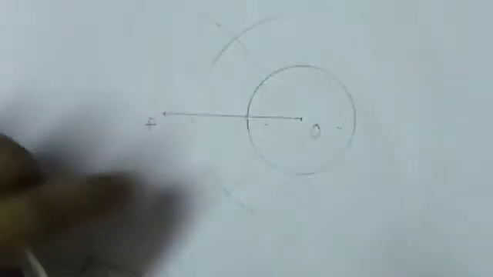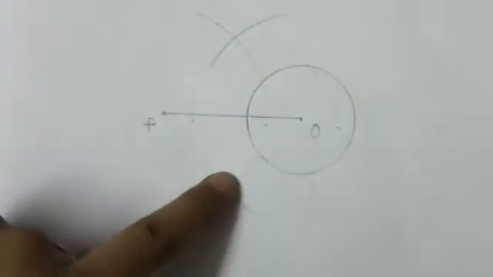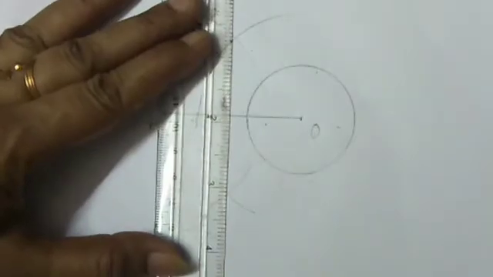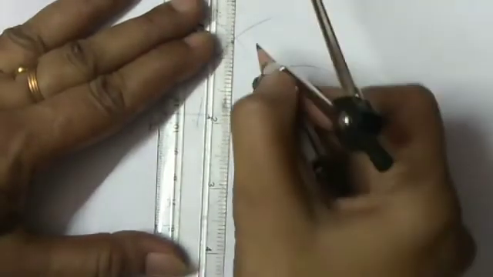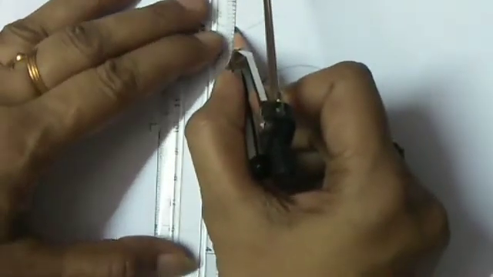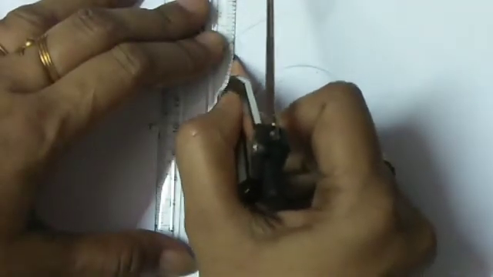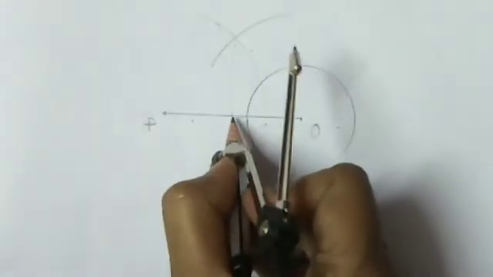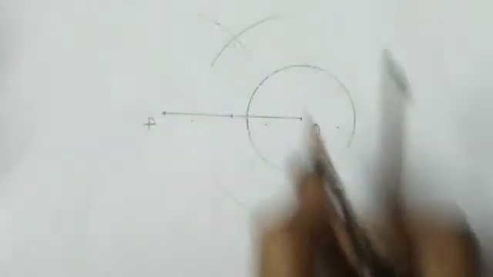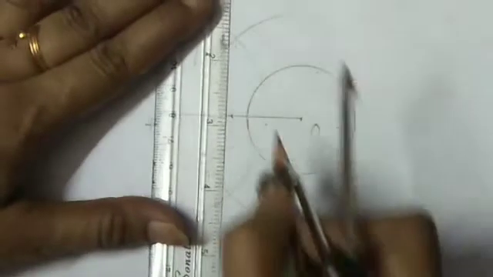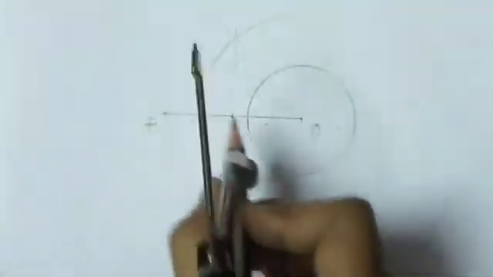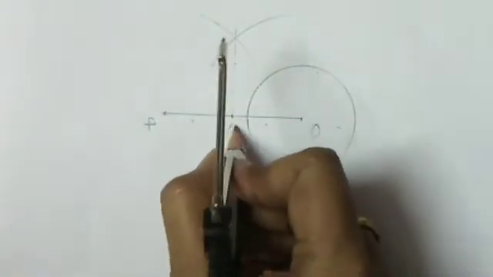I have already told you, you can make the arcs on the upper part or on both sides. If you make them on both sides, it will be accurate. After joining, it touches the line OP at some point, say it is Q.